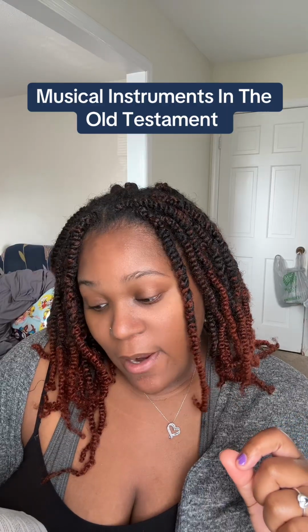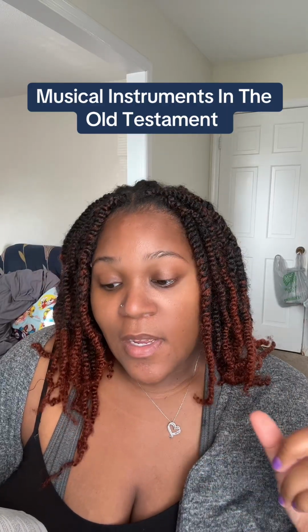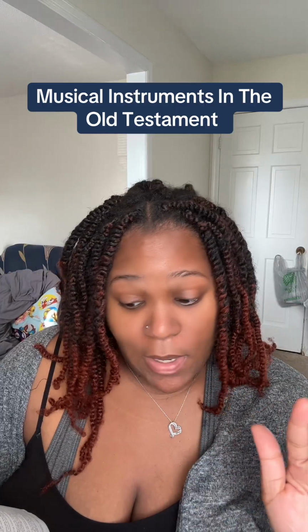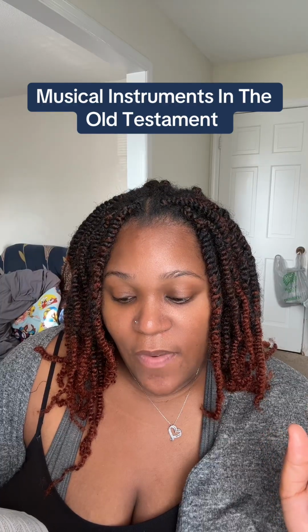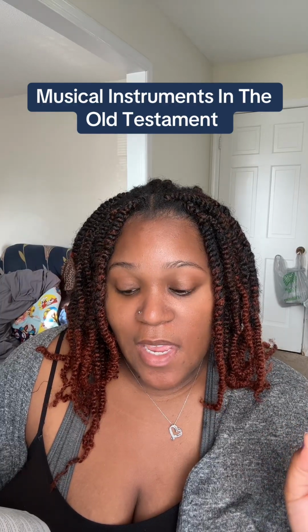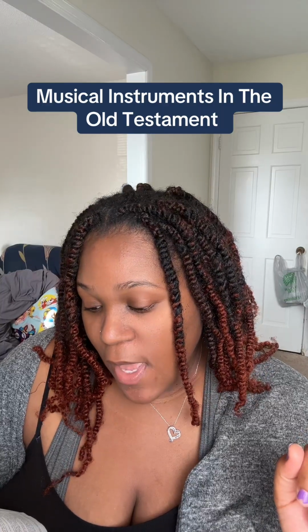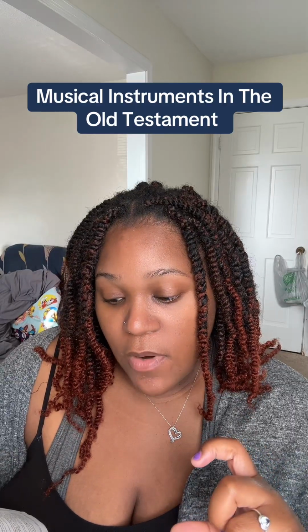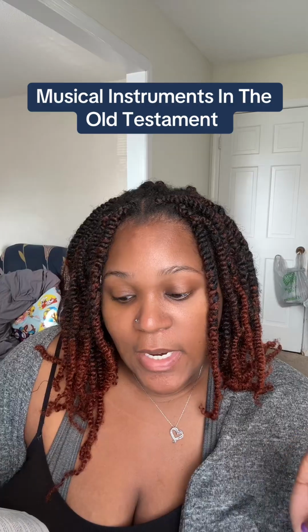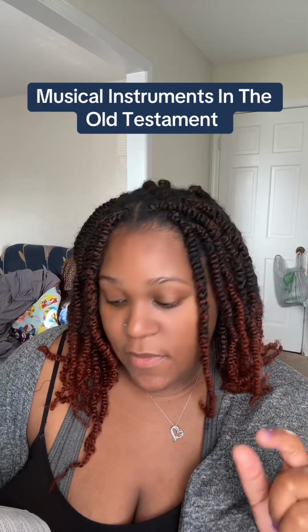The next one is lyre. Modern equivalent is lyre. I have no idea what that is. And the scripture reference is Daniel 3:5, verses 7, 10, and 15. The next one we have, psaltery. The modern equivalent is a zither, and that's Daniel 3:5, 10, and 15.